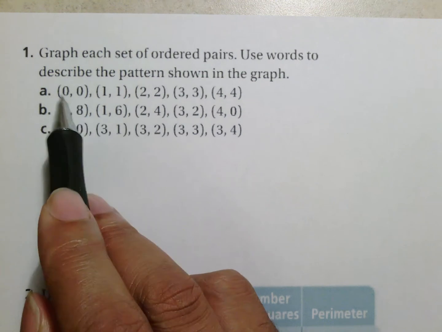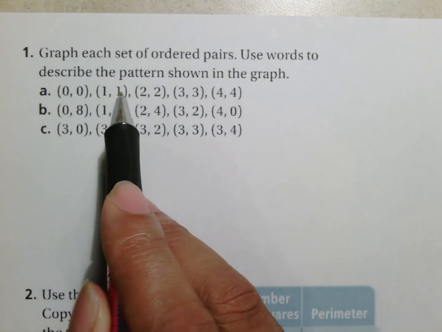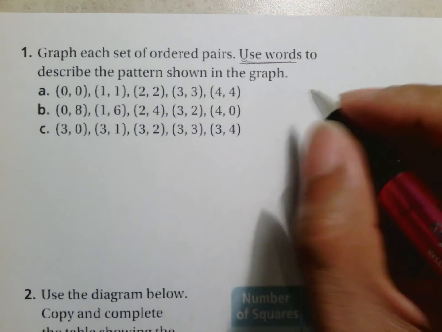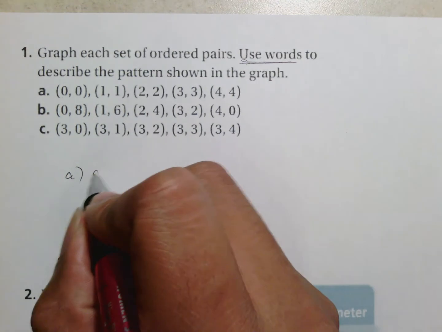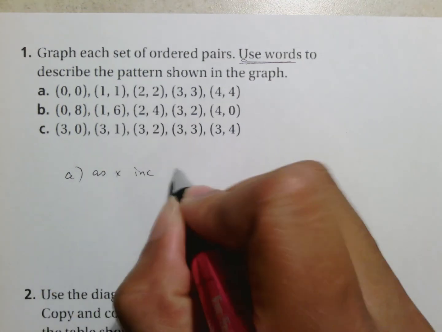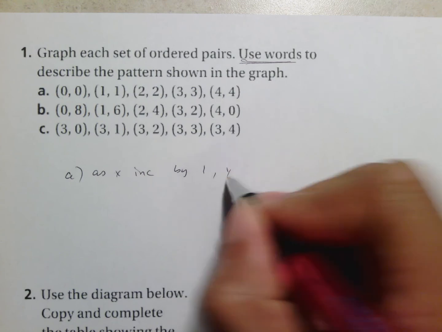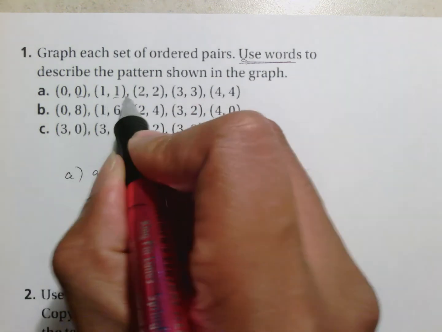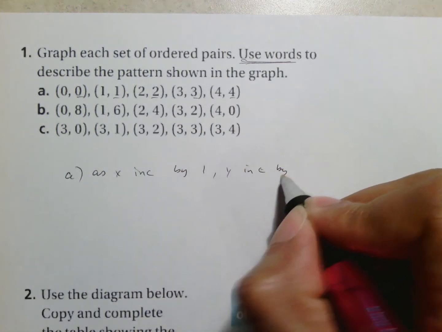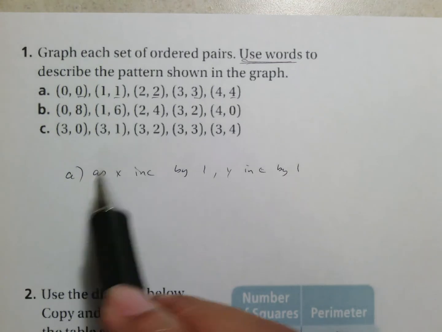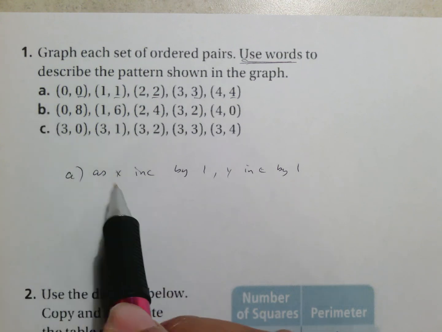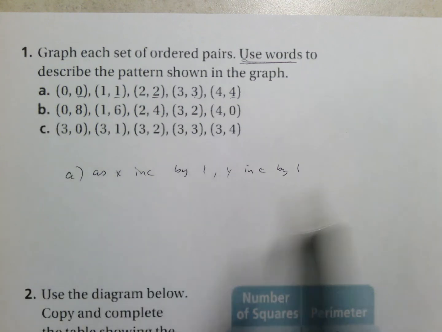This would be 0, 0, which is the origin. This would be right 1 up 1, right 2 up 2, right 3 up 3, and so on. The main thing I want to do is talk about the using of the words. So for A, you would say as x, which is your independent variable, increases by 1, y, which is your dependent variable, goes from 0 to 1, 1 to 2, 2 to 3, 3 to 4, also increases by 1. And that's really all they want to know. So as x, which is your independent variable, increases by 1, y increases by 1.